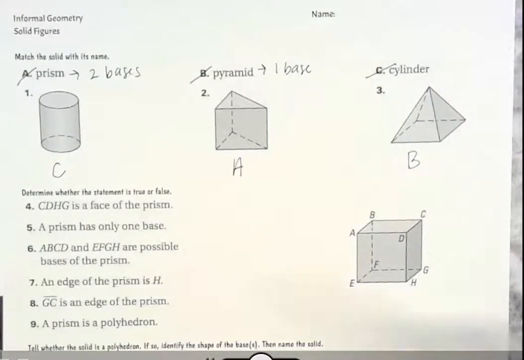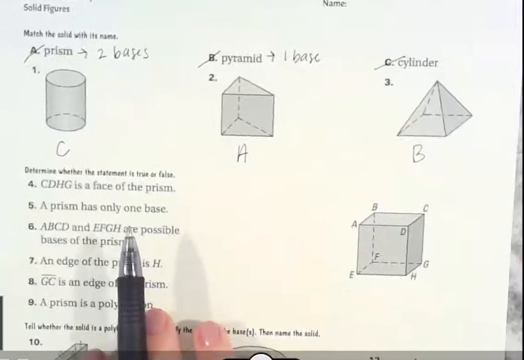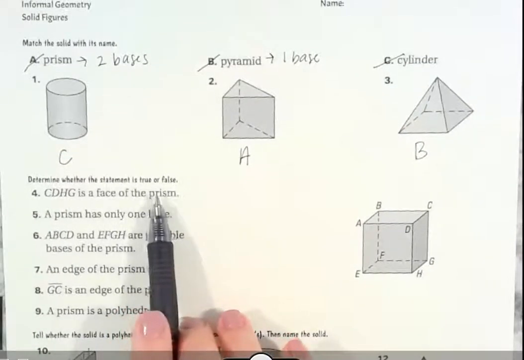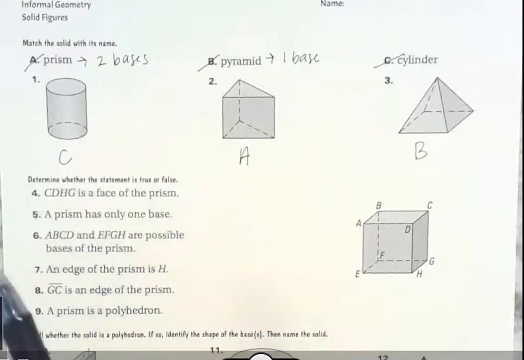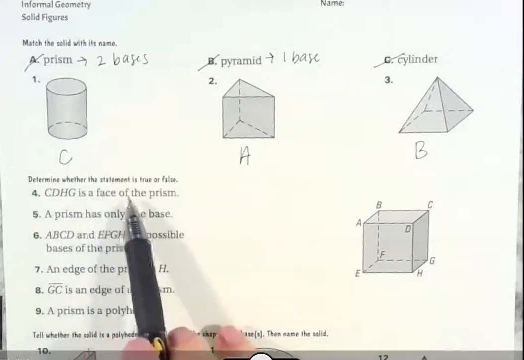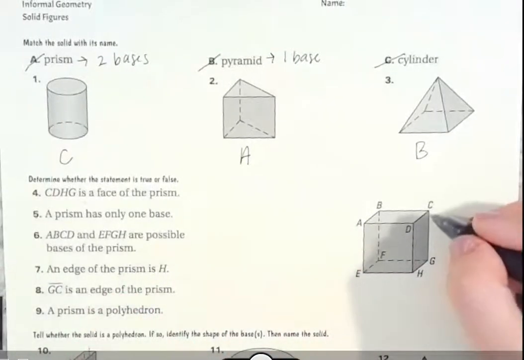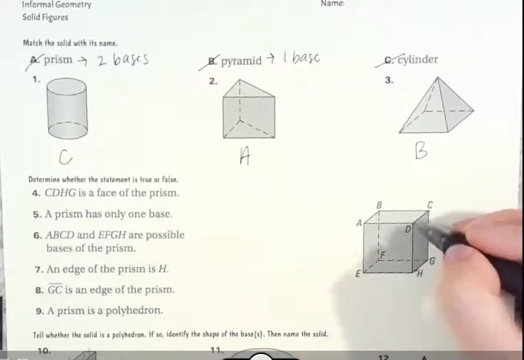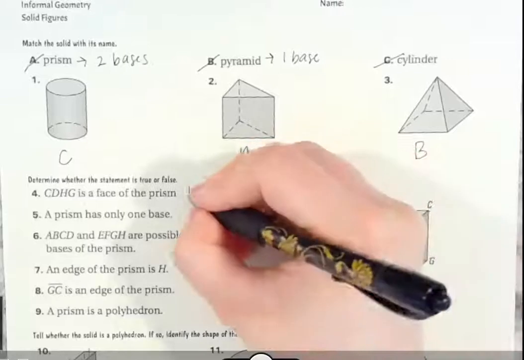Perfect. Okay, the next set says, determine whether the statement is true or false. Okay, let's just do a few and then I'll leave you a few, okay? So it says, CDHG is a face of the prism. So let's find out where CDHG is at. So CDHG. So is this a face of this prism? So is it a side of it? It sure is. True.